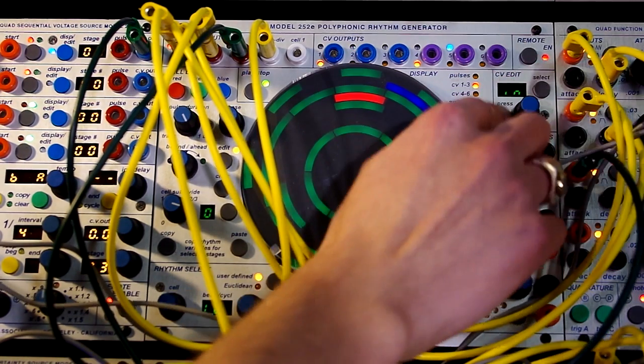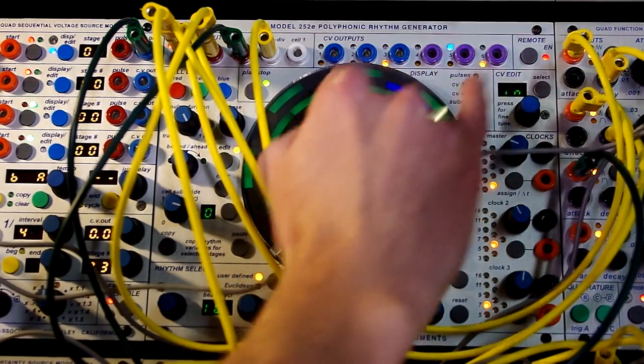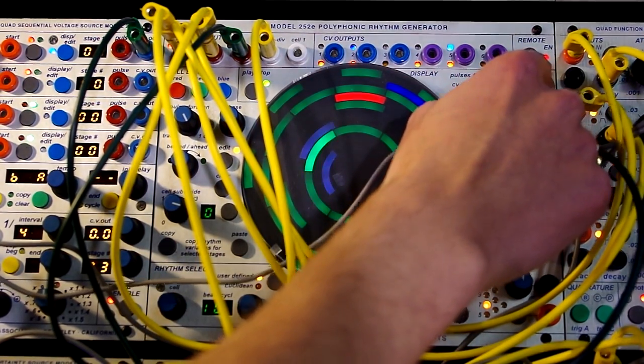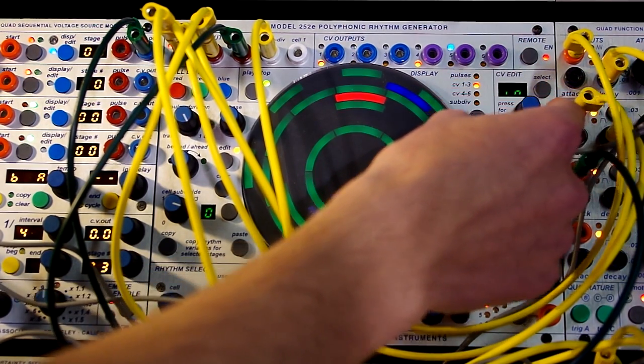And so when you're in this mode, the select button actually will select through pairs of CVs so that you know where the matching pitches and velocities are going to be stored.